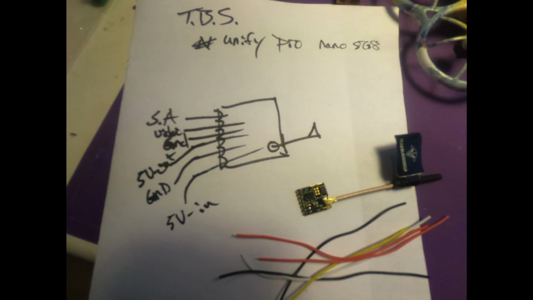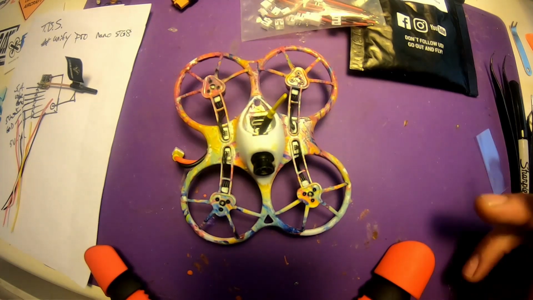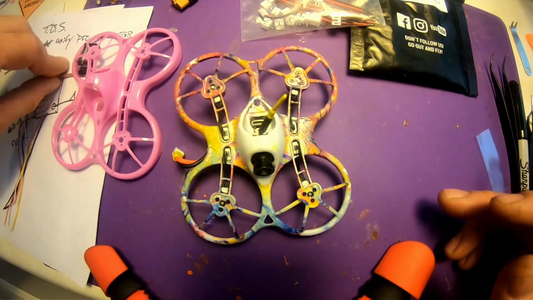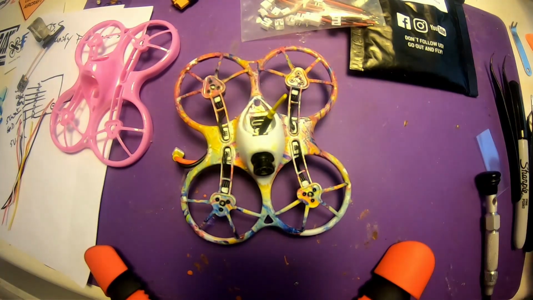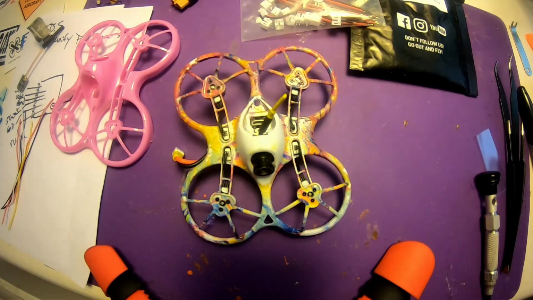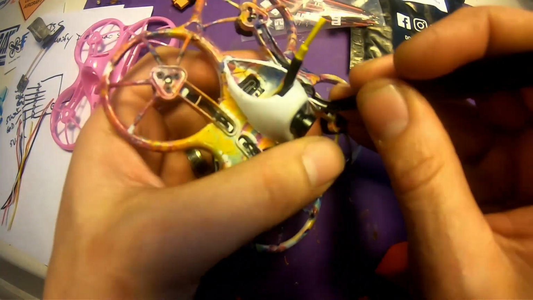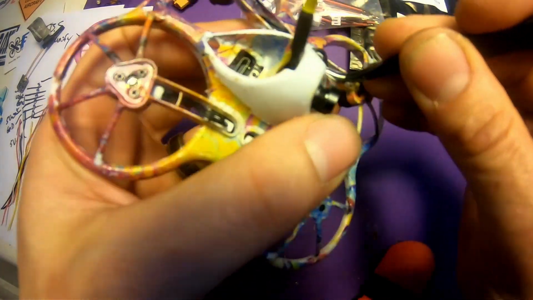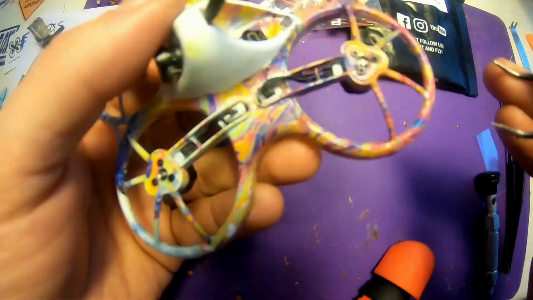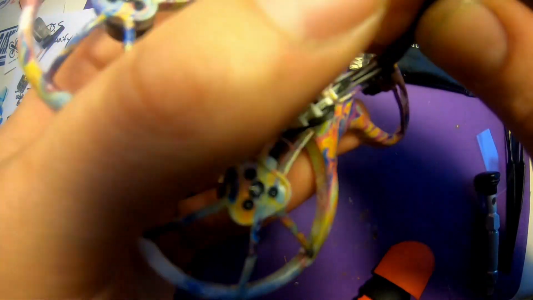Alright, TBS Unify Pro Nano. You can pause it so you guys have the scale, but that was the picture setup. So this is my old frame here, and as you can see, I got my pink frame. And this video is sped up because it took me a little bit to get all this together. But as you can see in this video now, I'm going to pop the motors and slowly start taking this all apart. And this is the procedure in which I do it.